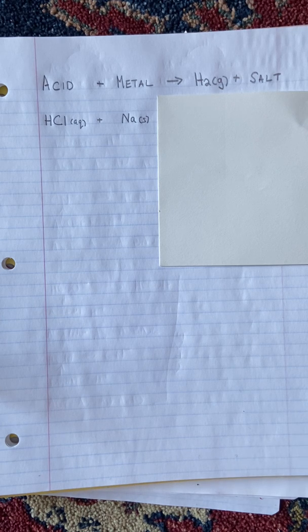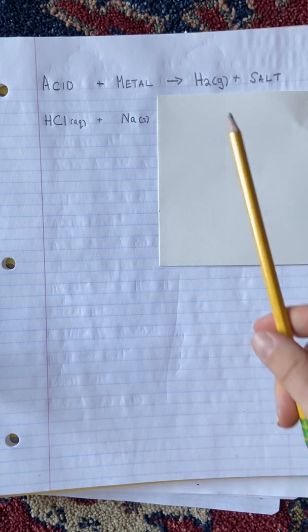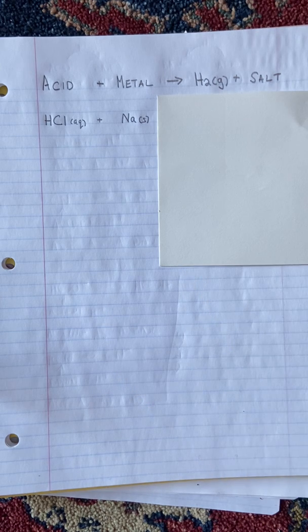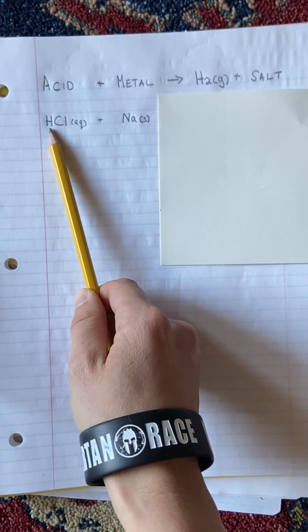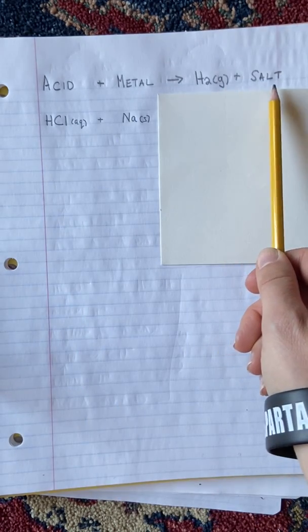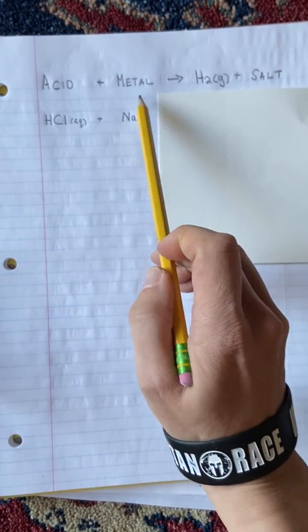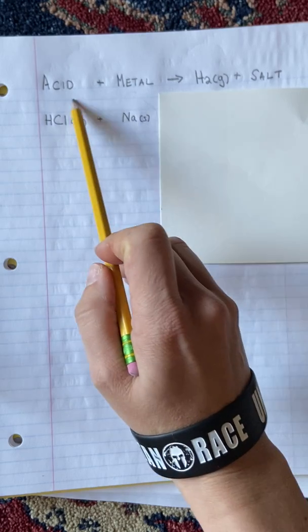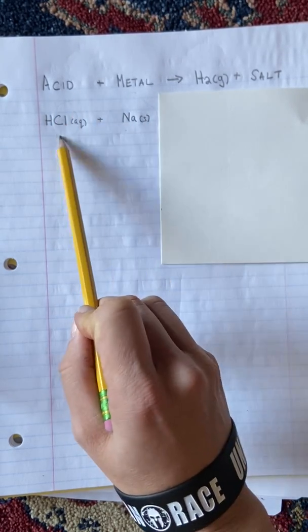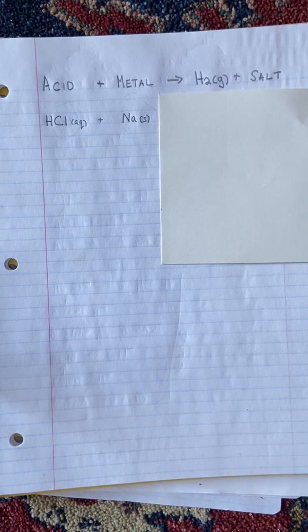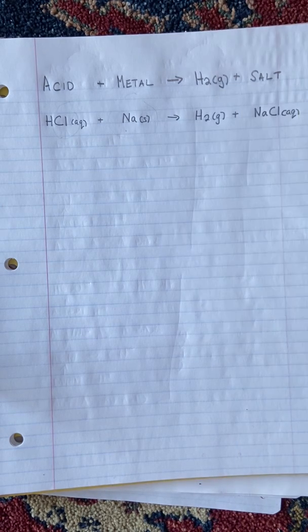Now, one of the products that it's going to form is going to be the hydrogen gas. The other product that it's going to form is going to be a salt. Now, the hydrogen comes from the acid. And the salt, which is an ionic compound, is going to come from the metal and the nonmetal. So in this case, the metal is Na and the nonmetal is Cl. So in this case, you're going to make NaCl.